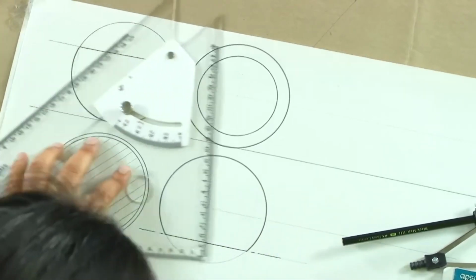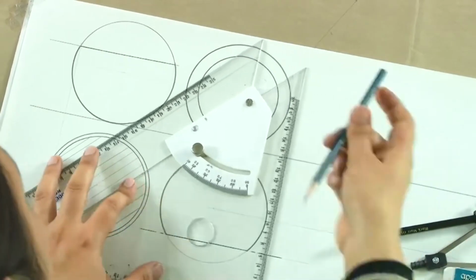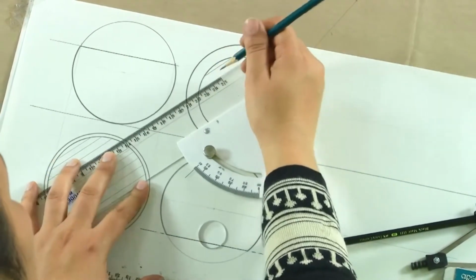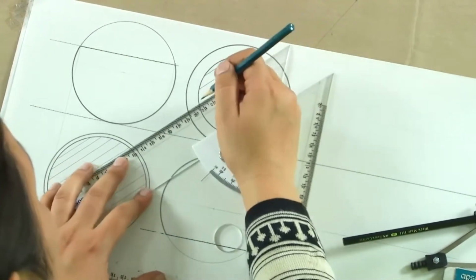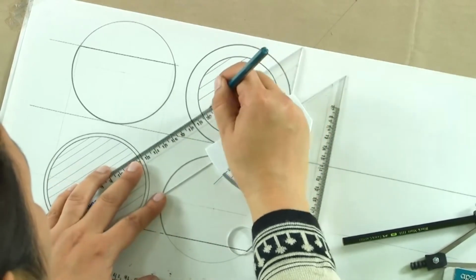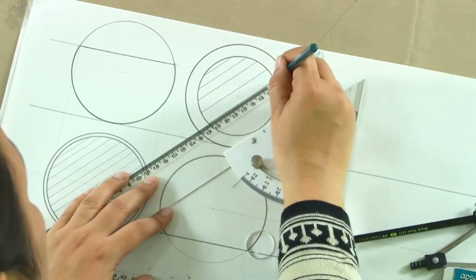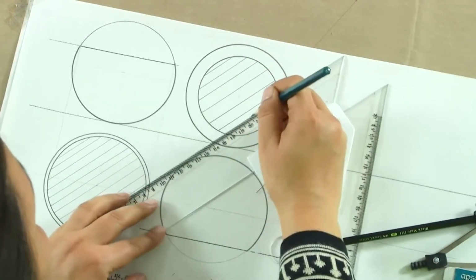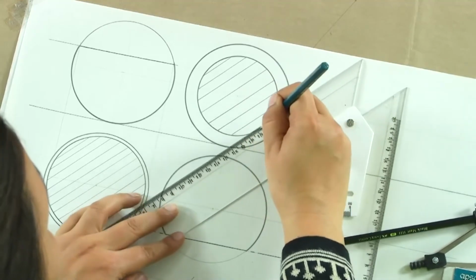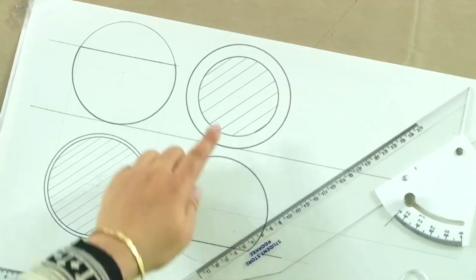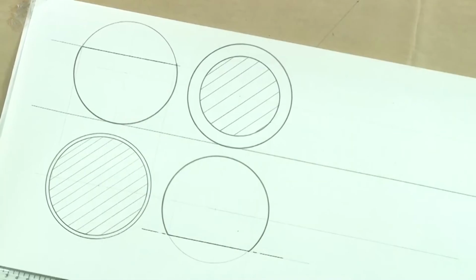So, what you see in the elevation is actually the true shape of the section, which we know is a circle again. So, this is again the section of the sphere when it is being cut by a plane which is parallel to VP and perpendicular to HP.